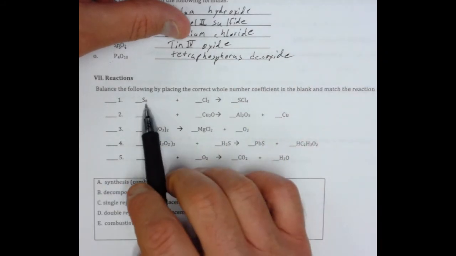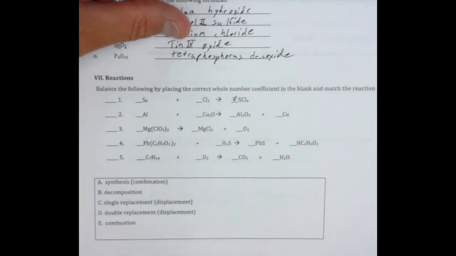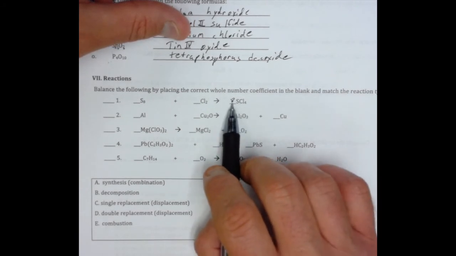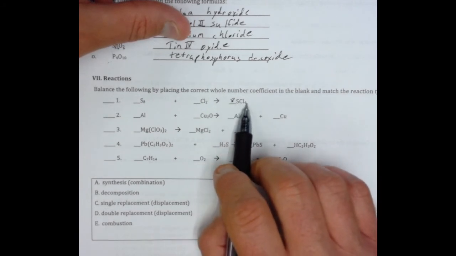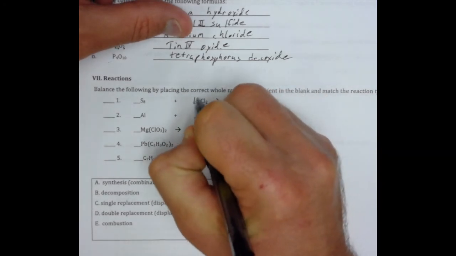So here I have 8 S's. Here I have 1 S, so I need to multiply that by 8. Now that did in turn mess up my chlorines. 8 times 4 is 32. I have 2 over here. How do I make 2 into 32? I multiply it by 16.